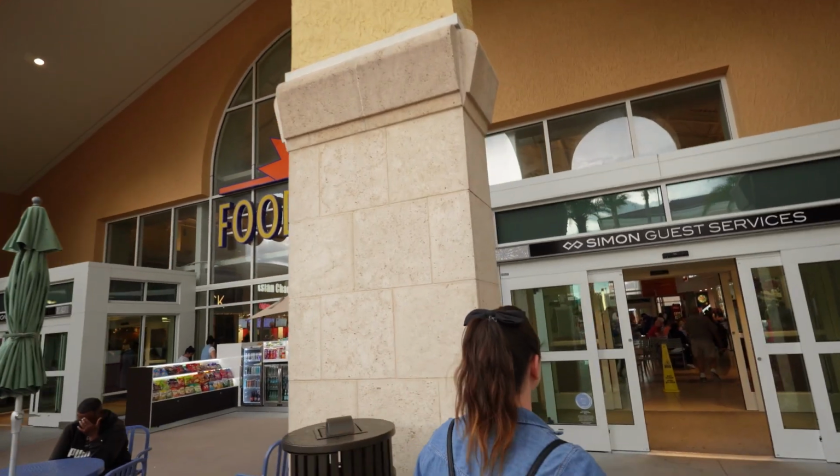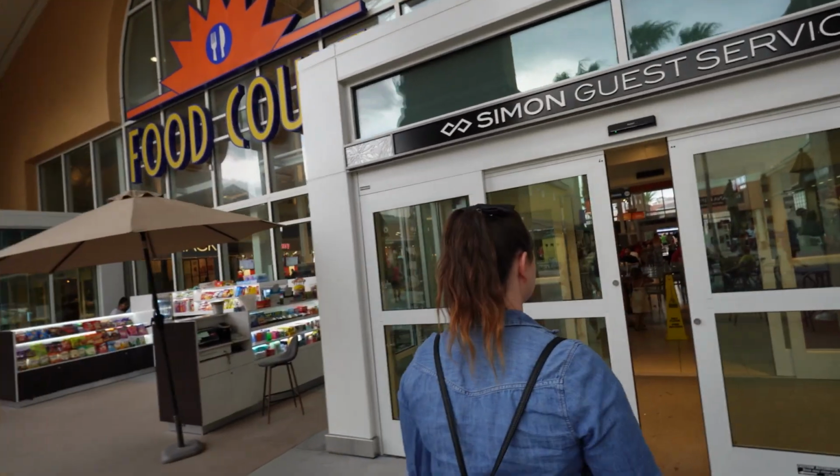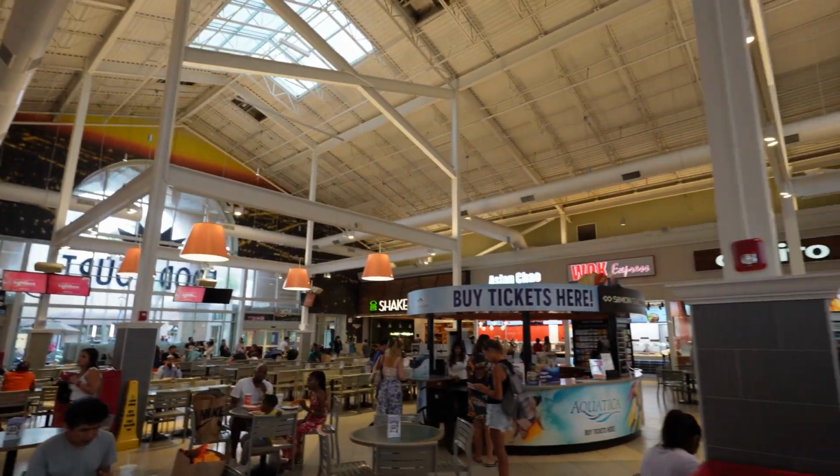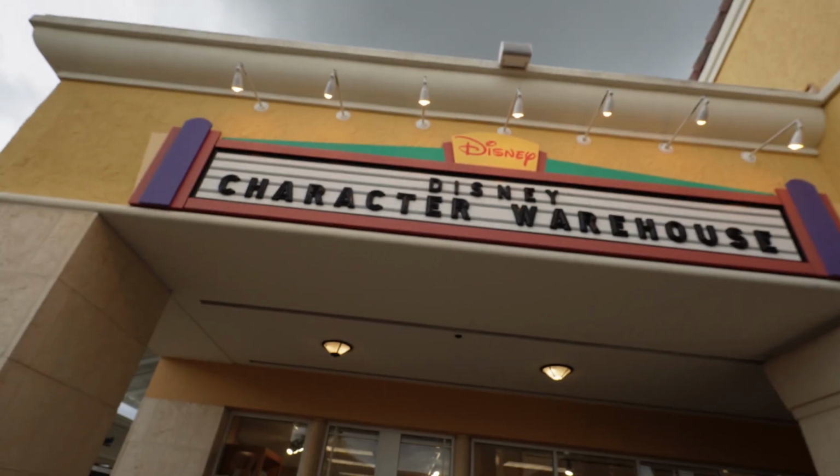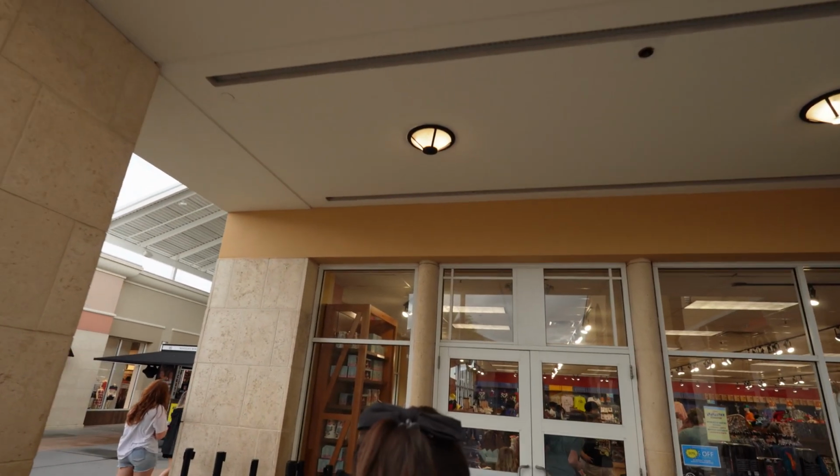So now we're heading over to the Disney Character Warehouse, which we never go to. We've never eaten inside the food court here at the Character Warehouse. We're going to the Character Warehouse inside the outlet. It's going to rain probably again at some point, but let's just see if they have anything interesting.